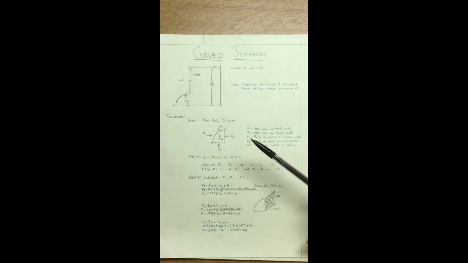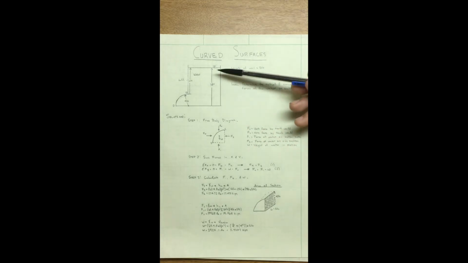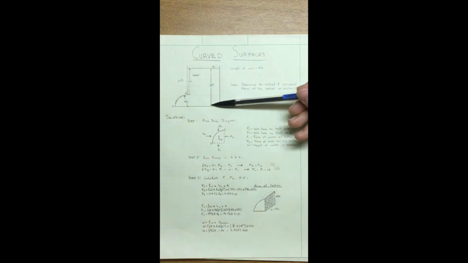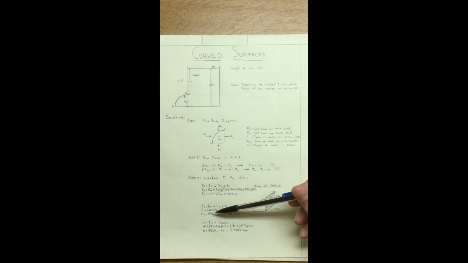Moving on to F1, which is the force of the bottom portion of the quarter circle. Same process. So we have gamma W times HC times A. Only difference here is that HC will be equal to the height of the tank overall. So with that, you have 62.4 pounds per cubic foot times 16 times the area, and with that you have 19.968 kips.